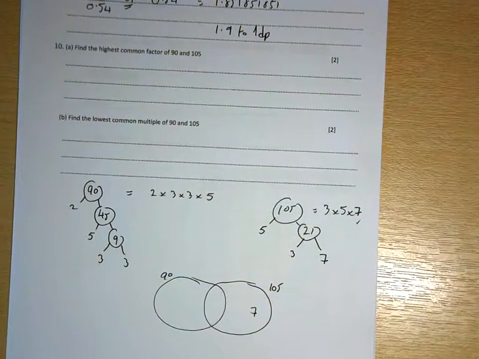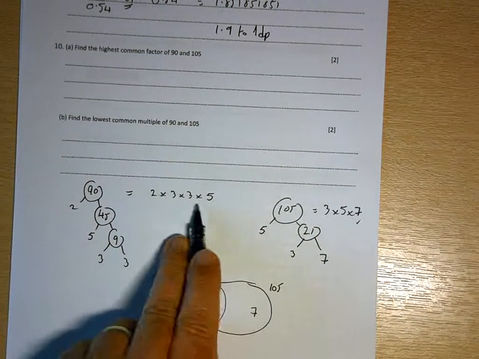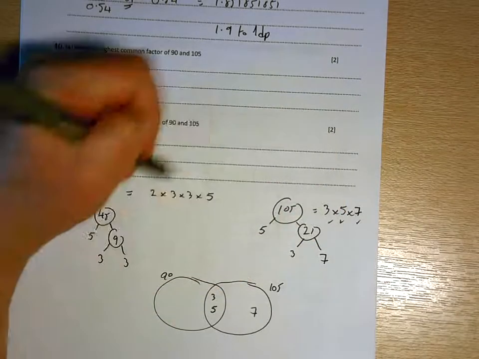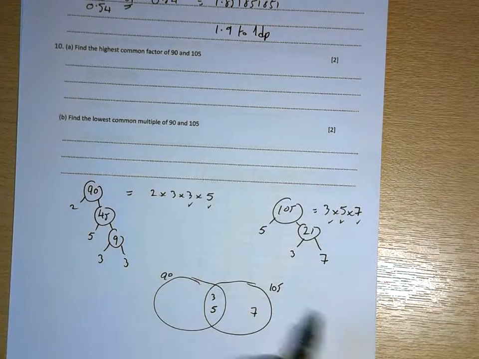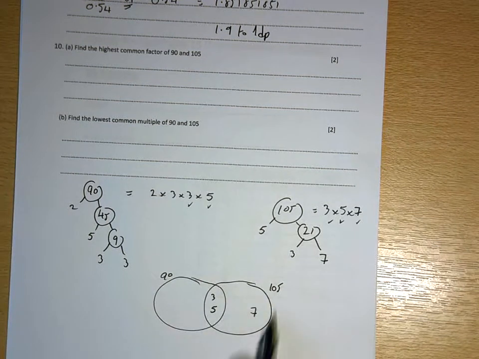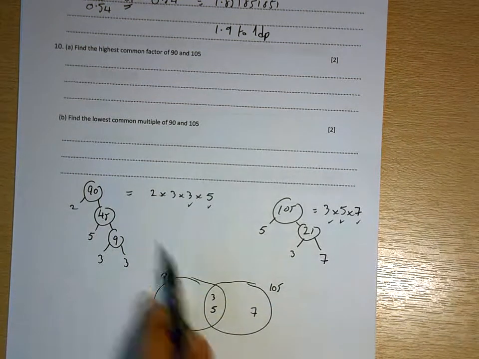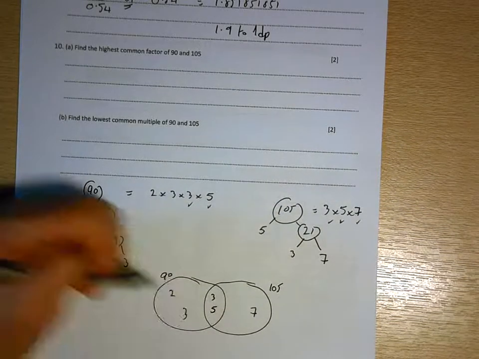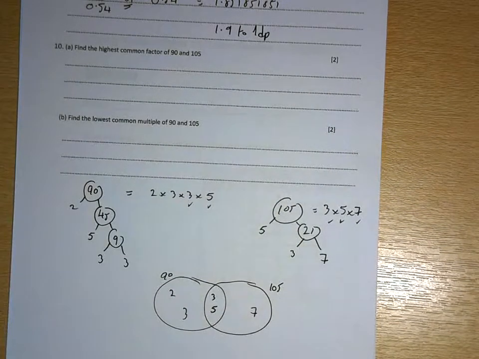So I've dealt with that bit. 3 times 5 is in both, so we write that in the intersection. So that's represented all of 105, and now for 90 I've got my 3 and 5, so that leaves me a 2 and a 3 to put in that part.